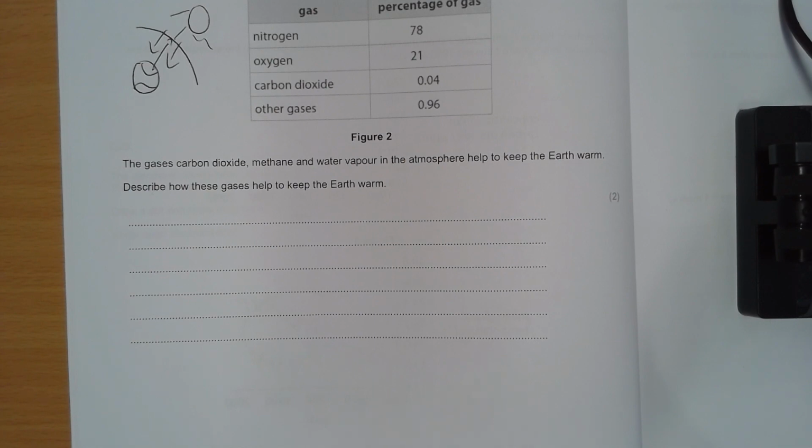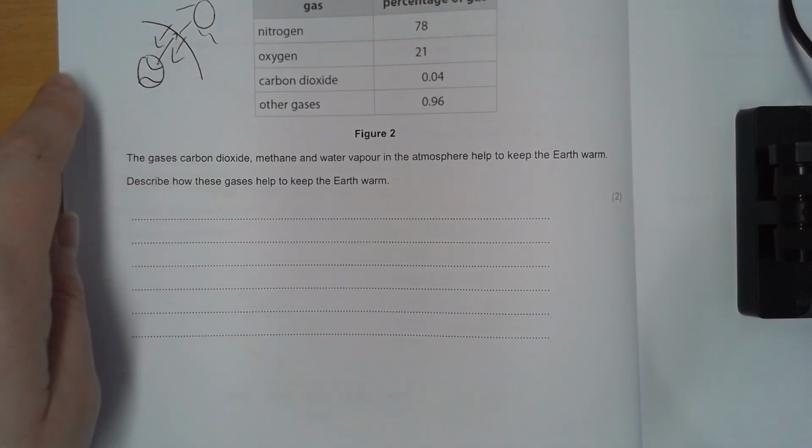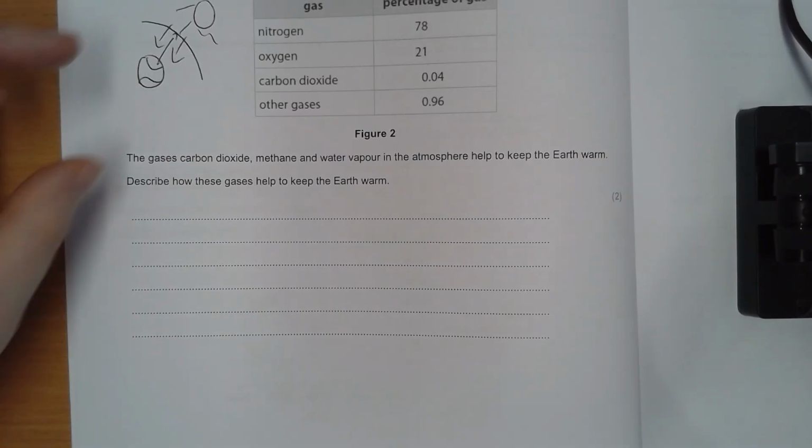The mark scheme is a little bit limited. There's only 2 marks for this, and they give you 3 points. So you can say radiation from the sun heats the earth. You can say the gases absorb the heat radiated back from the earth, or you can say heat is released back to the earth. So something implying how those gases are working.